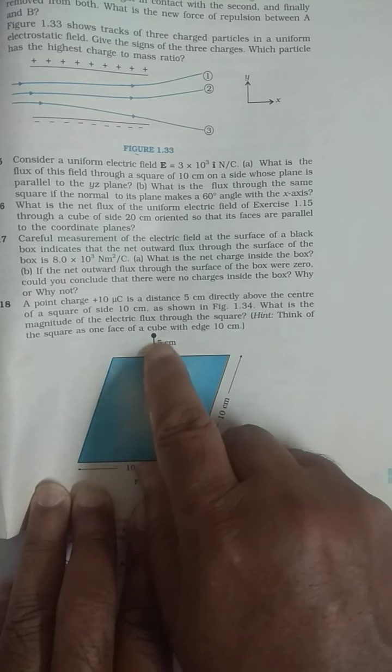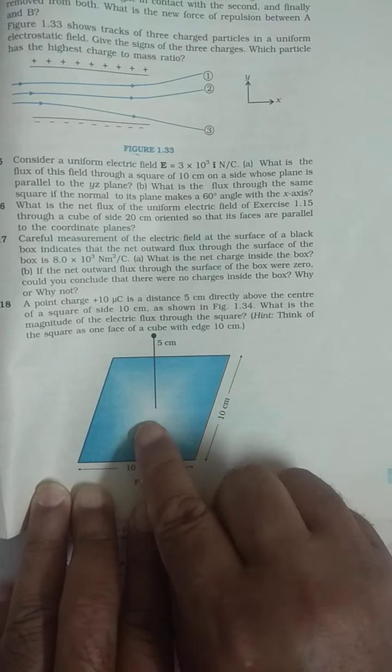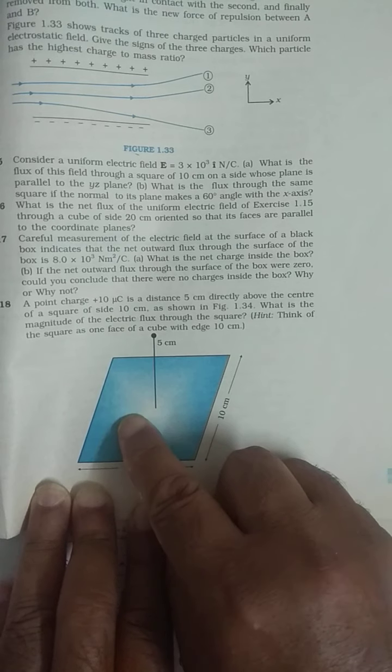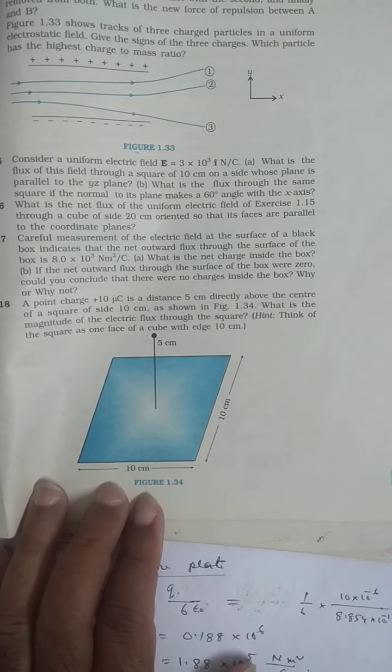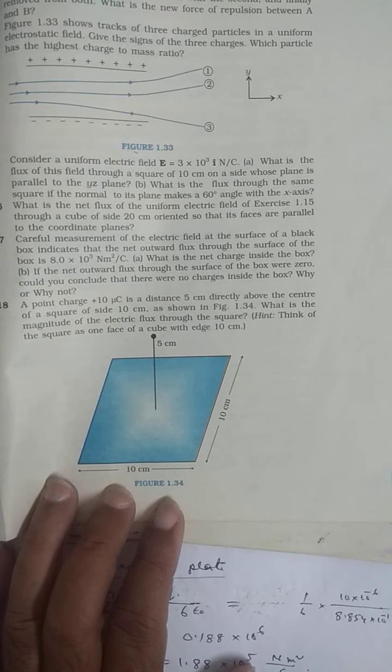That means the electric field due to this charge is not uniform here. Therefore, if we want to calculate electric flux from E dot A, the dot product of electric field intensity with the area vector, it will be a mathematically very tough approach. So therefore, we have to apply Gauss's law.